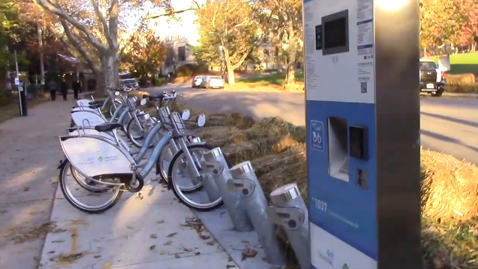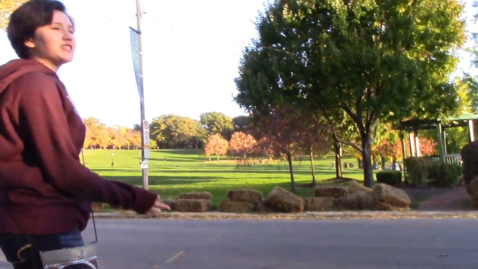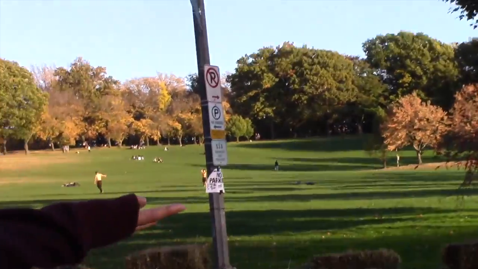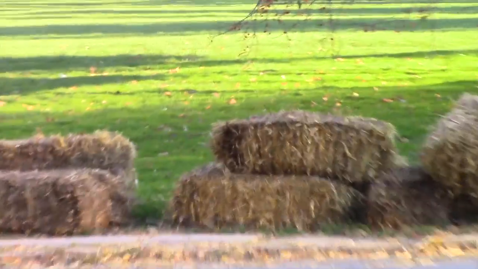And this over here is another angle of Schenley Park. More hay. Look at all that hay. Okay, now we're going over to the Schenley Bridge.